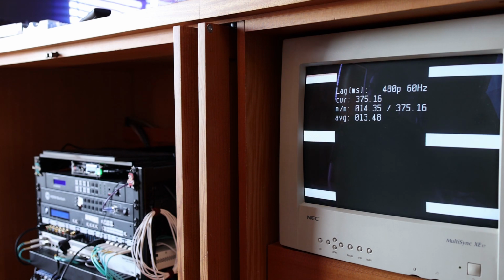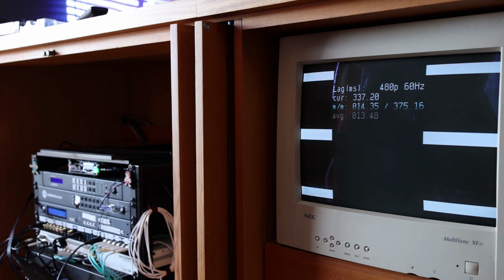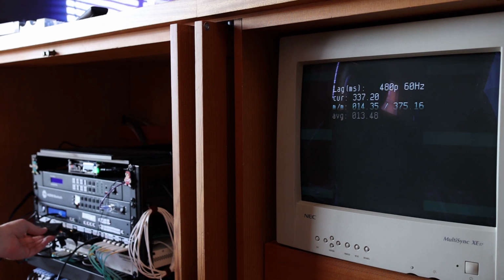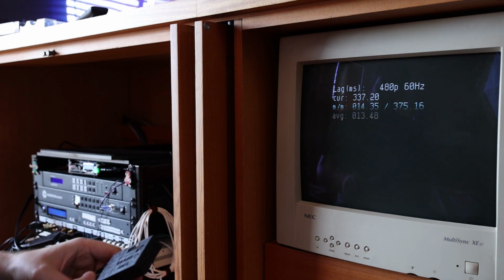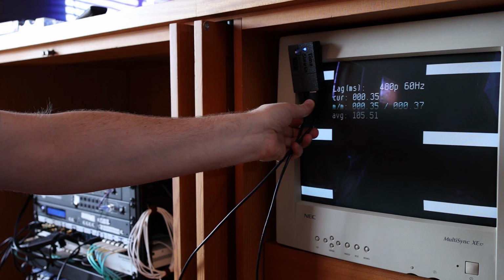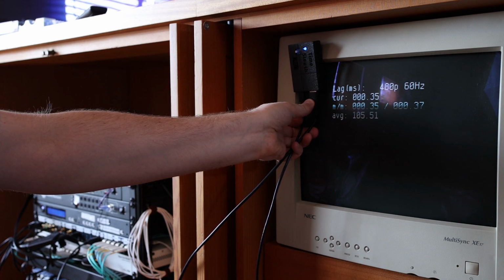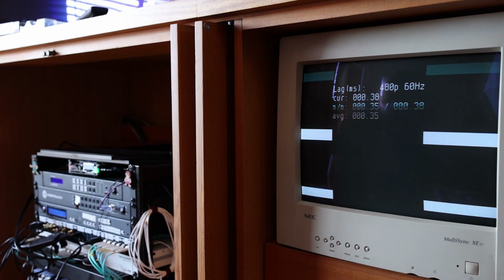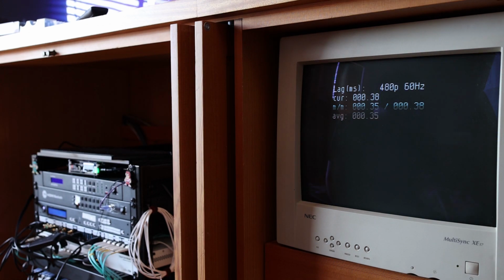For this next test, I'm going to try this HDMI to component video adapter and looping it back through the OSSE again. And we can see that our latency is virtually identical, riding in that 0.35 millisecond range. That adapter isn't really adding latency at all either. This is also running with the same line doubling that we had before.